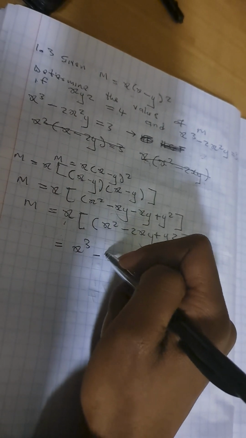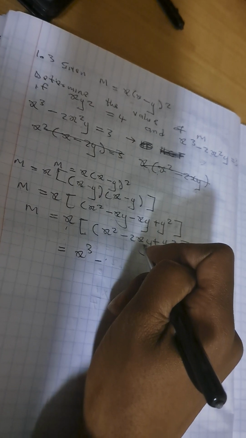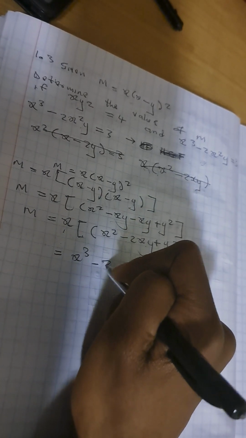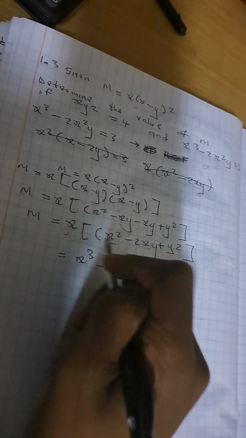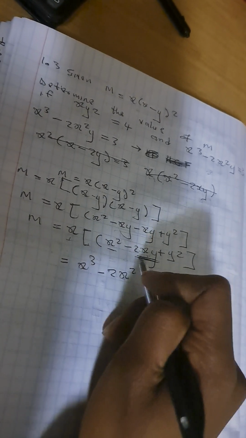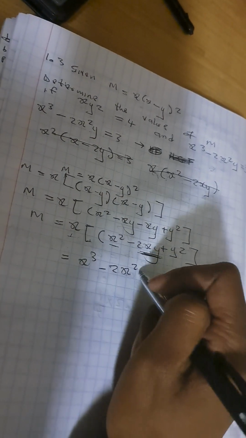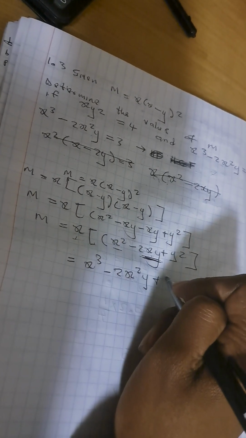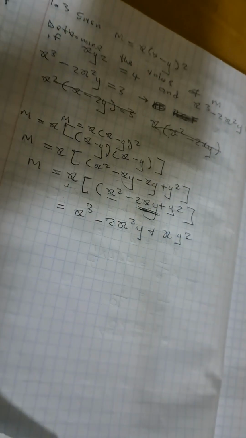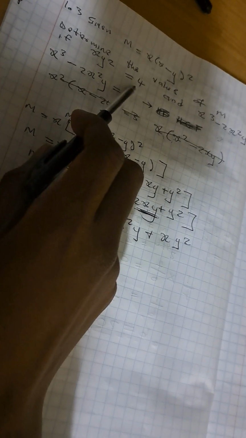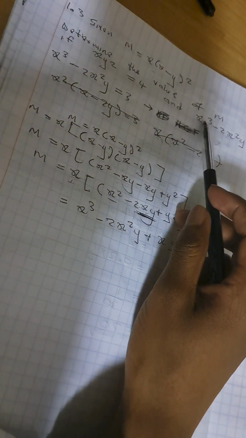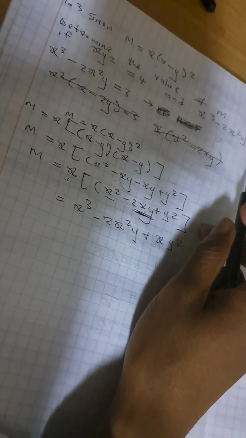So we have x to the power 3, negative 2x squared, right? The x multiplies the x squared, and it multiplies everything right there. We have negative 2x squared y plus x y squared, right? Remember I said try to relate things. So you look there, we have xy squared is equal to 4, and x cubed minus 2x squared y is equal to 3.